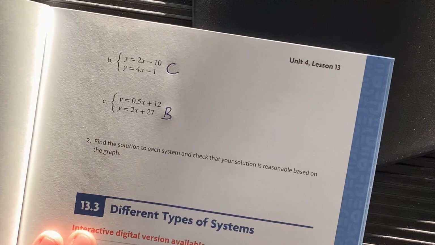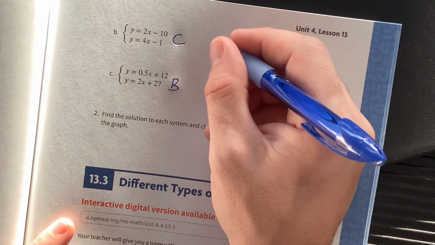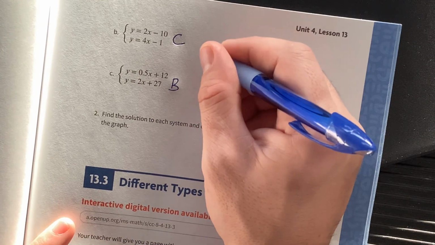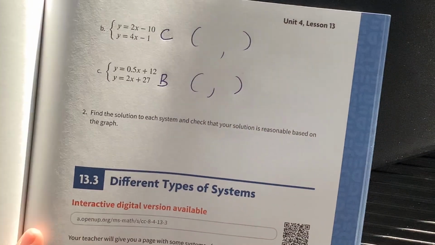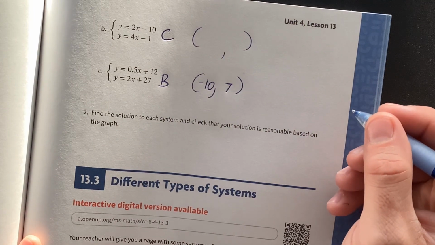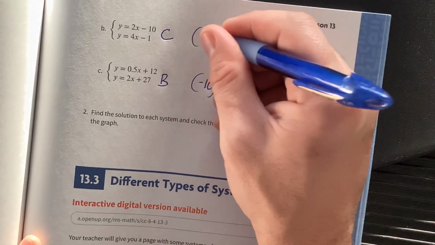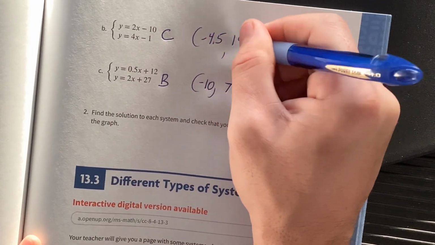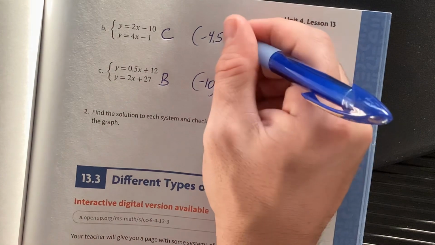Again, you can't tell just by looking at it. Question B, you want to make a guess on that one? The x-axis should be pretty obvious, I think. Y maybe not so much. Graph B is -10, 7. Again, you plug those back in, it will be true. And graph C, this one would be the toughest of the 3 because it's not a whole number. -4.5 and -19.